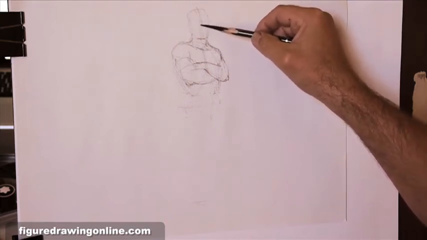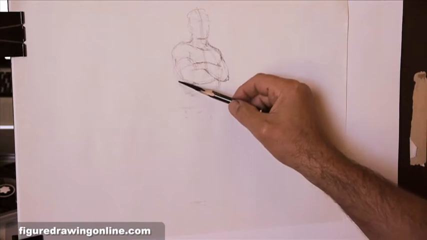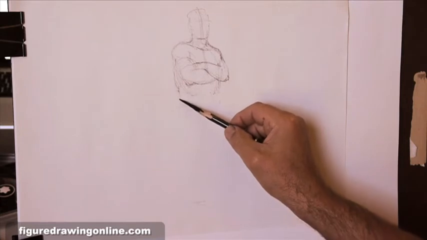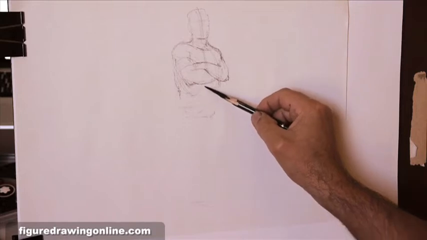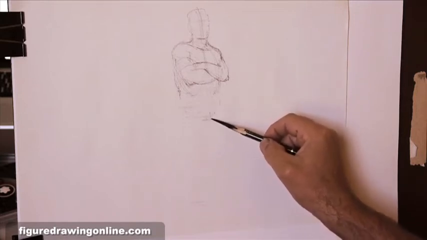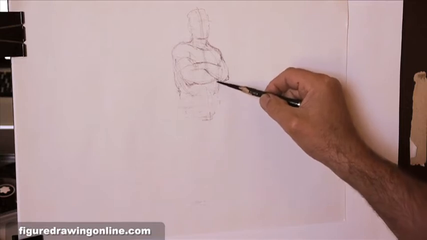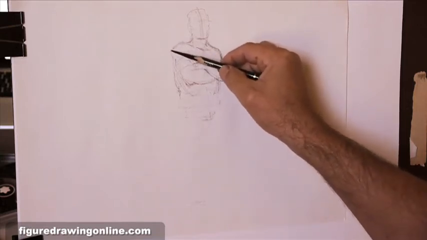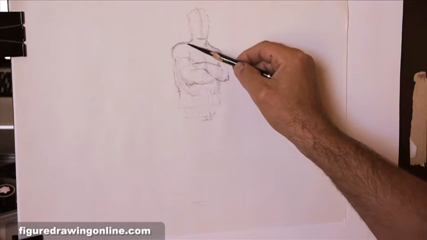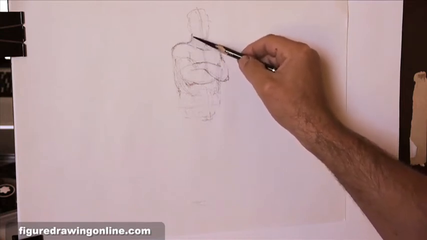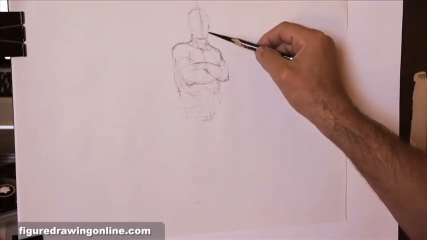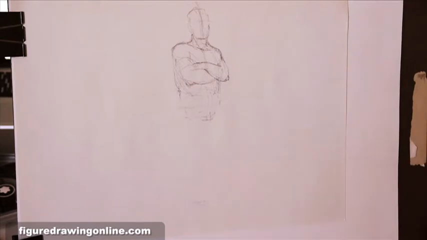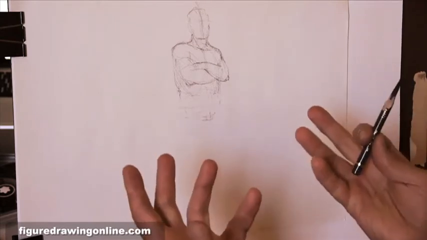Maybe the head. Establishing, just thinking a good rhythmic movement would be, if the head is kind of tilted that way, in kind of a rejection of what the other figure will be doing, kind of explaining something.